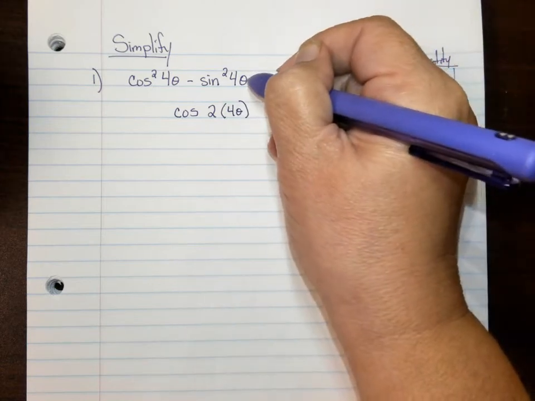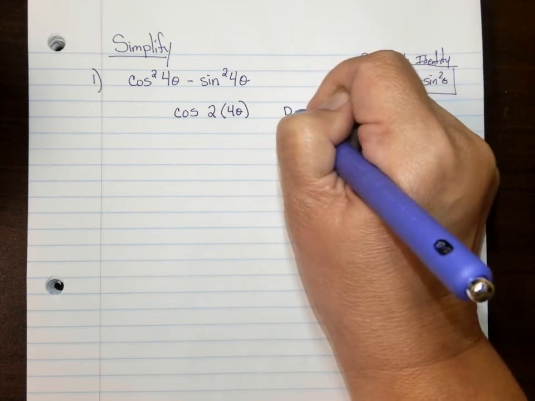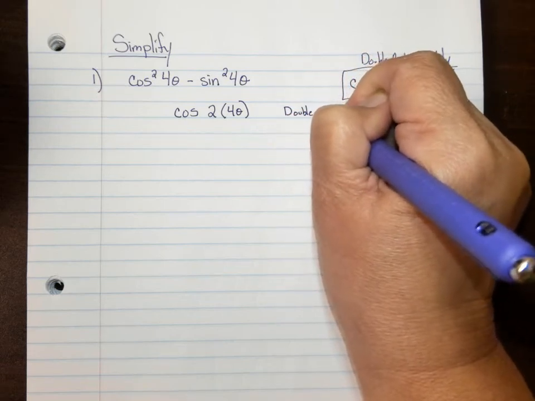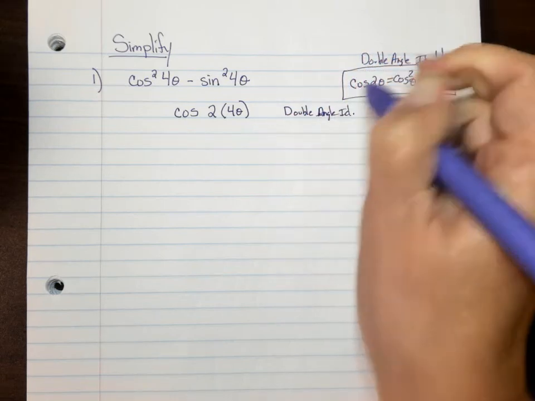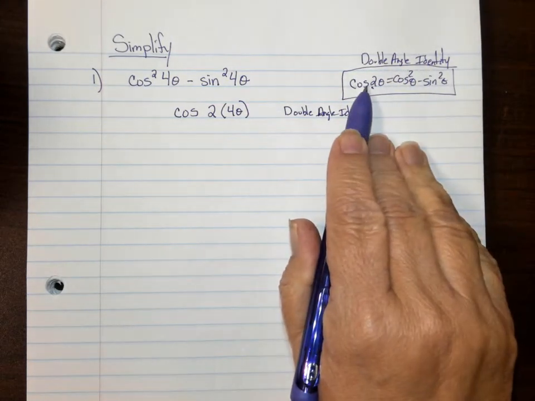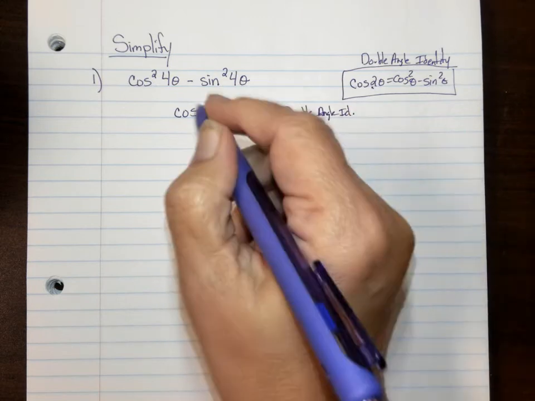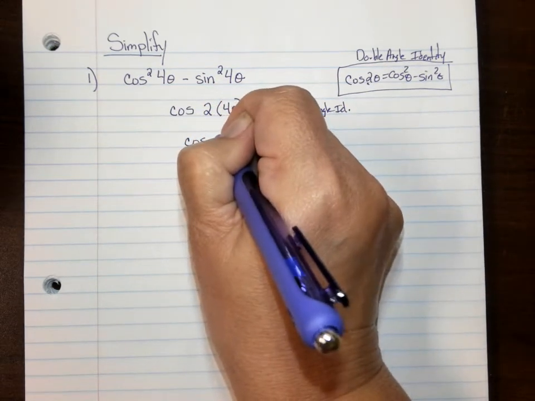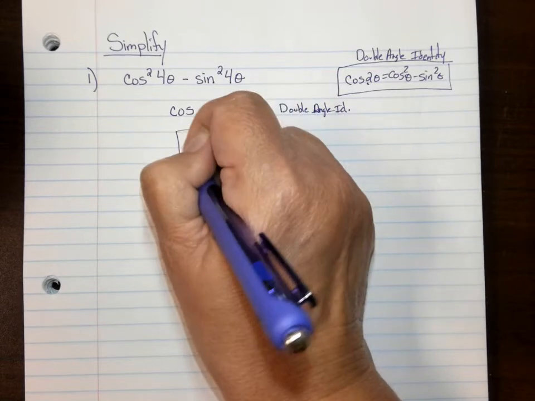And so how did I go from here to here? I did a double angle identity substitution. Double angle identity. Substituted the right side for the left side. Now I just multiply. 4 times 2 is 8. So that's the cosine of 8 theta. Done.